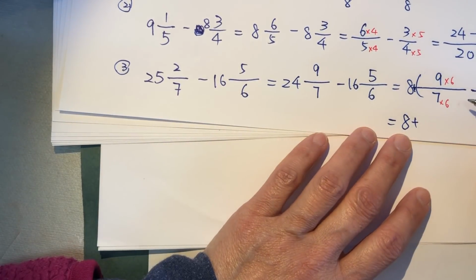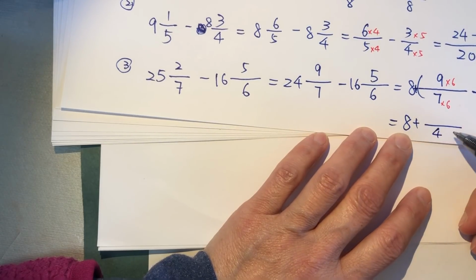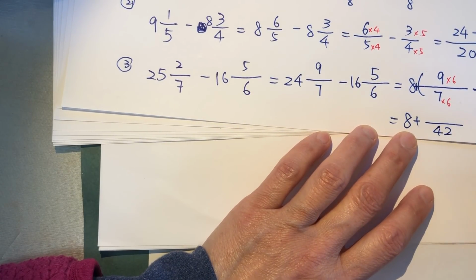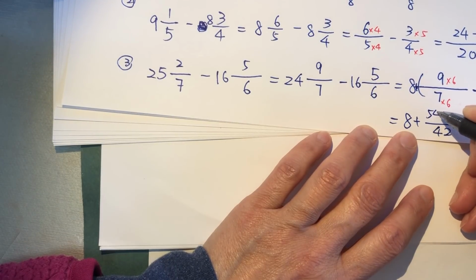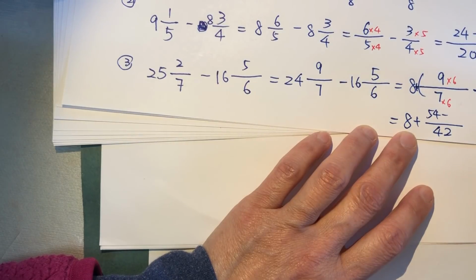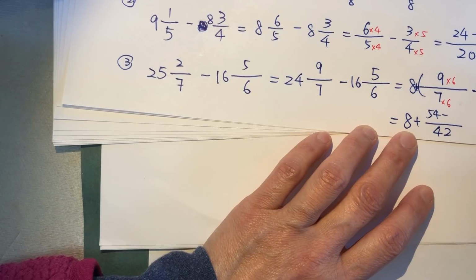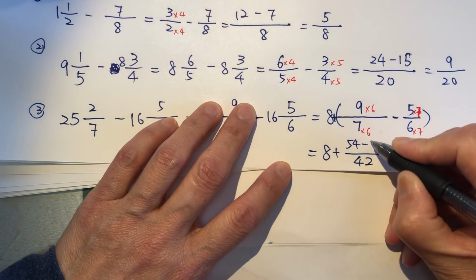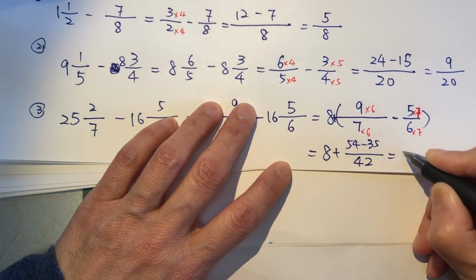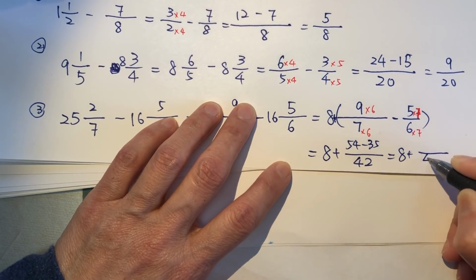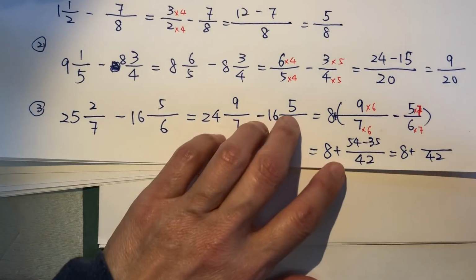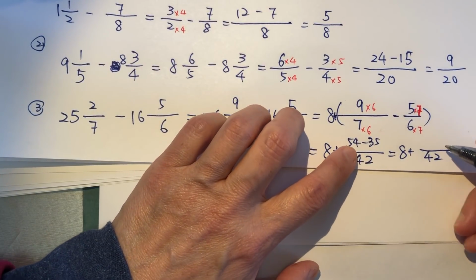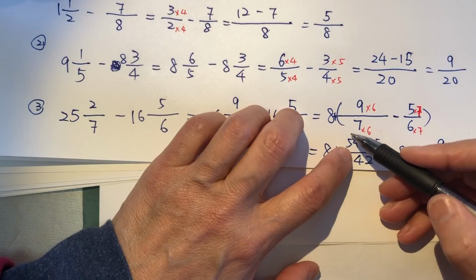Plus 54 minus 35, oh, this is times 7. Gosh. What I am thinking, 54 minus 35 equal to 8 plus 19 over 42 as denominator, and this is 19.